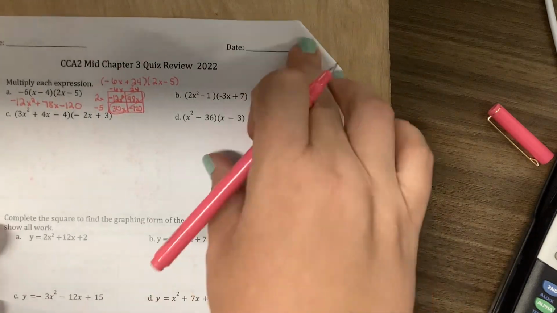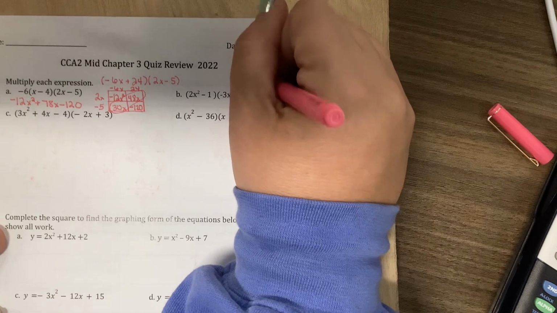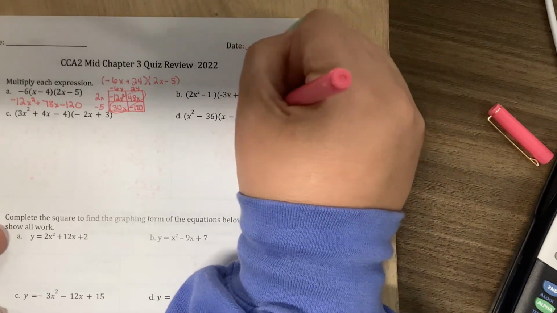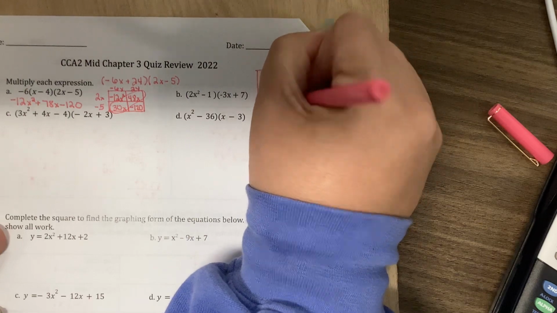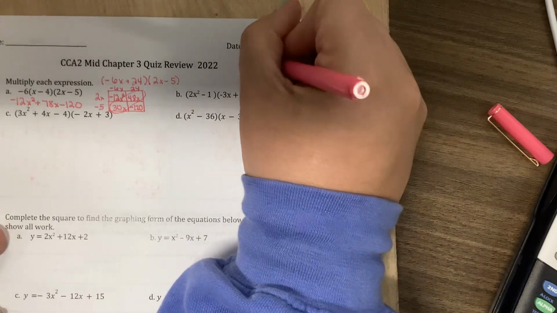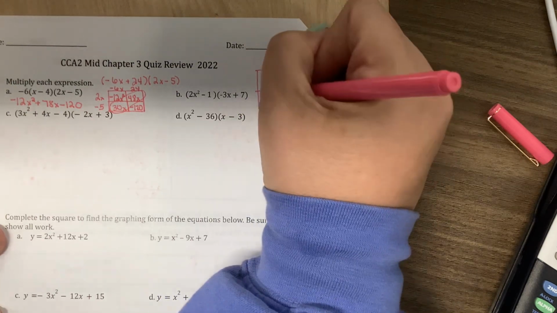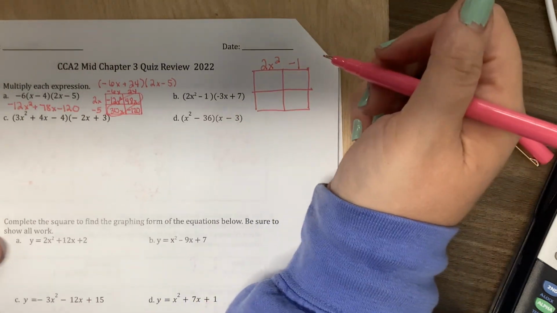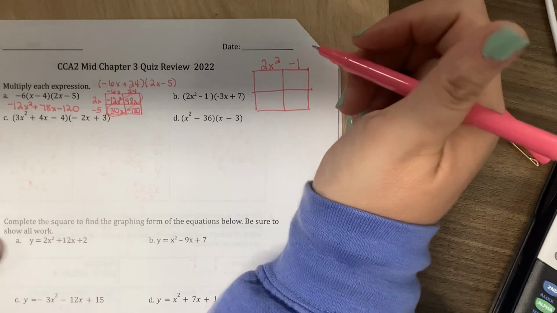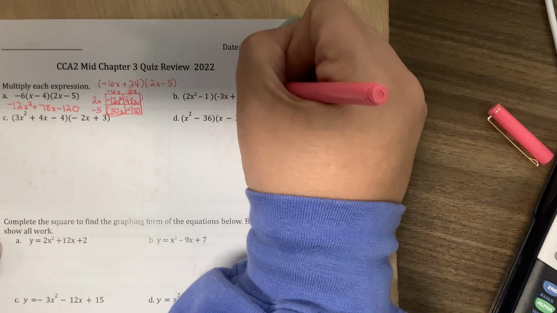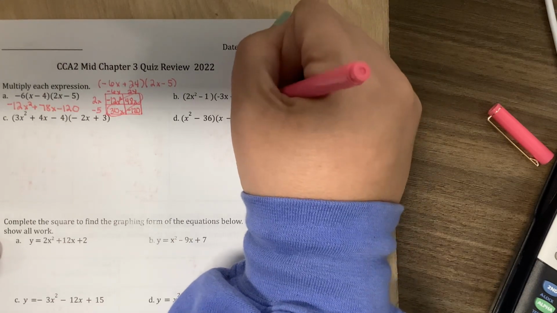All right. Next one we have over here. This one you have to be a little careful for a couple of reasons, but the first main reason is that our 2x is actually 2x squared, and that's not something that we normally do. We normally do an x times an x in the first one. So just watch that x squared there. And then we have a negative 3x and positive 7.